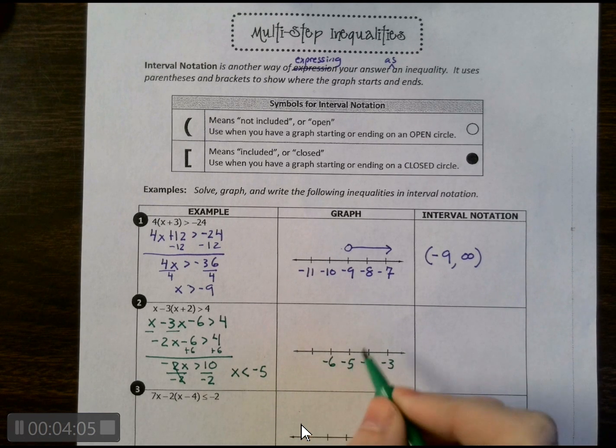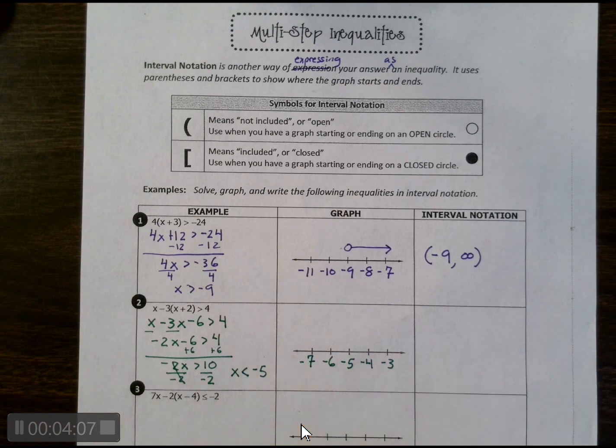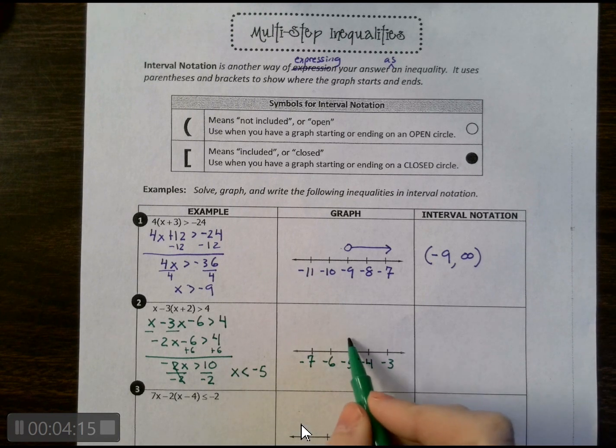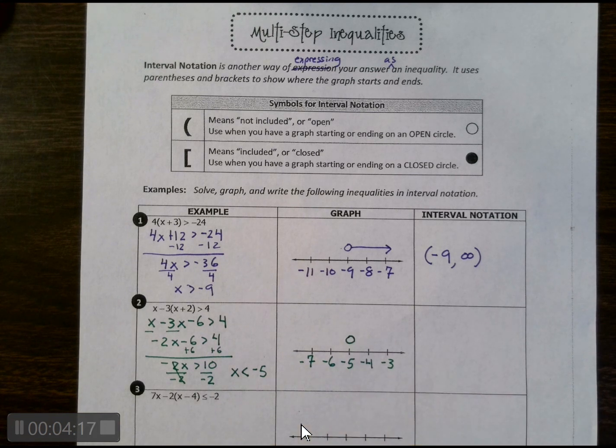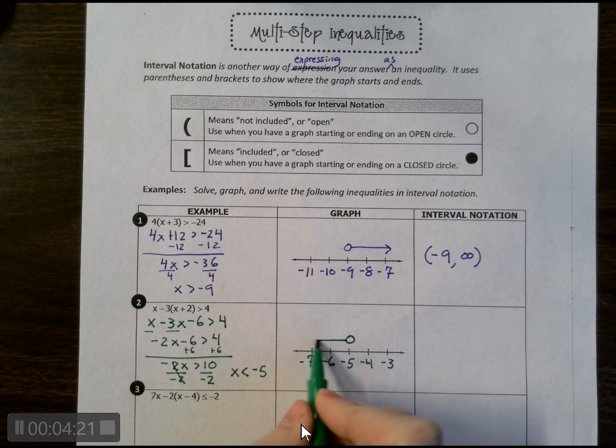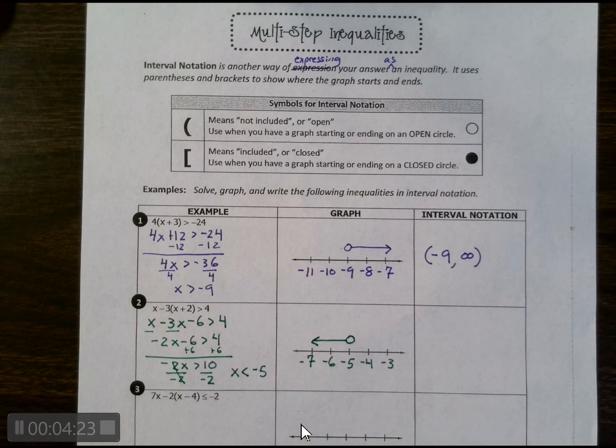So now I am labeling, and now, since it's just a less than sign over my negative 5, it's going to be an open circle. Since x is less than negative 5, it's going to go to the left.